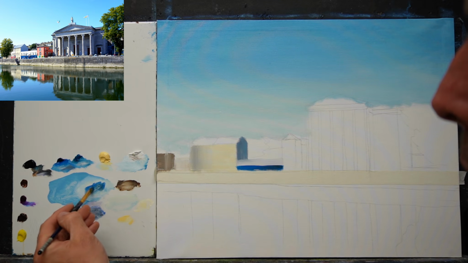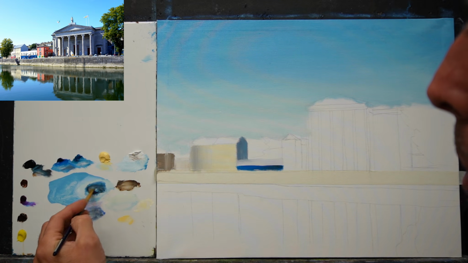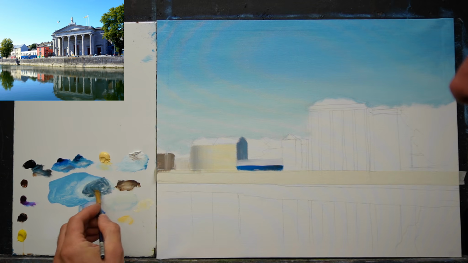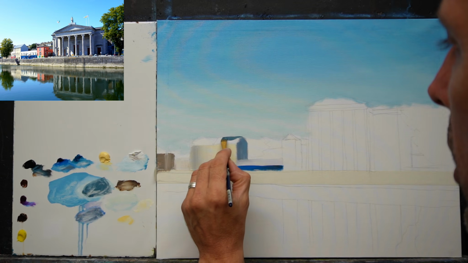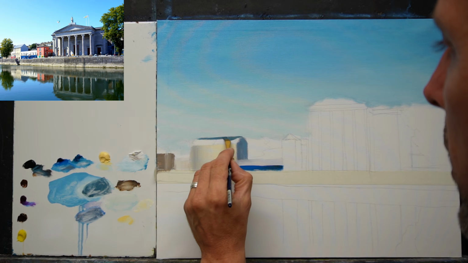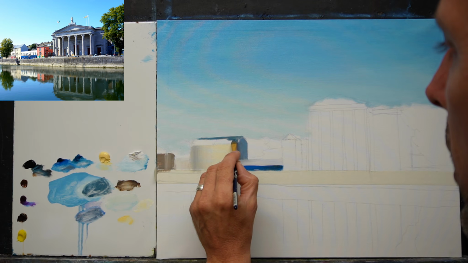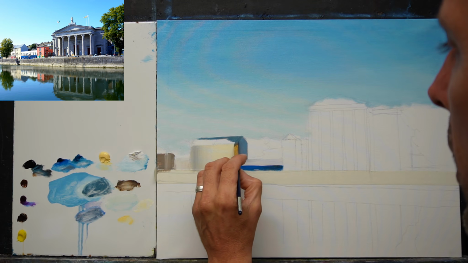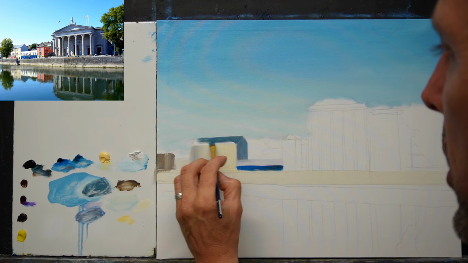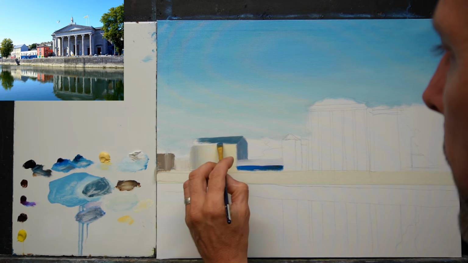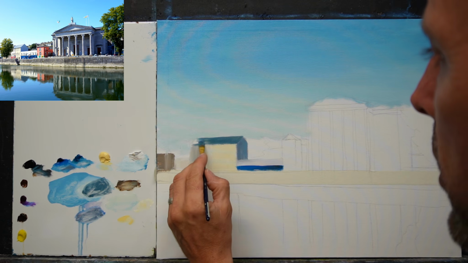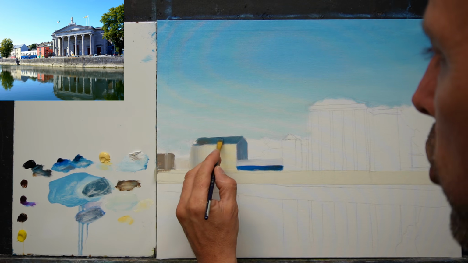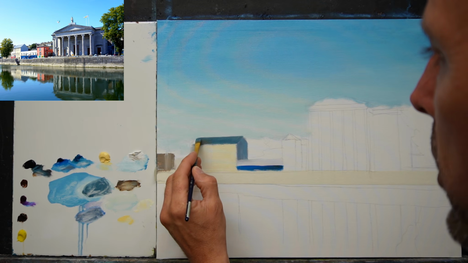Let's put on some roofs up here. Black, a little bit of blue. That should give us a nice grey for a roof, shouldn't it? I'm not worried about details with a small brush, not yet. I'm just going to concentrate on getting just these rough shapes in, okay?